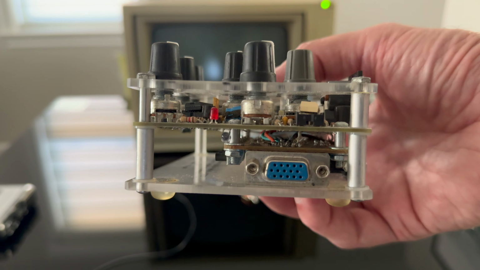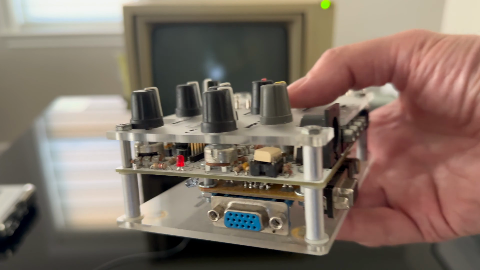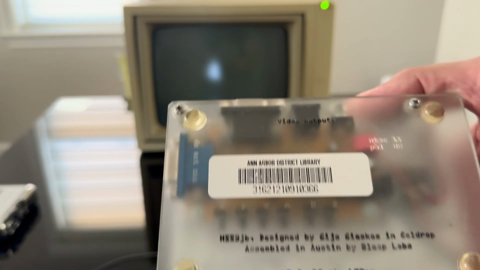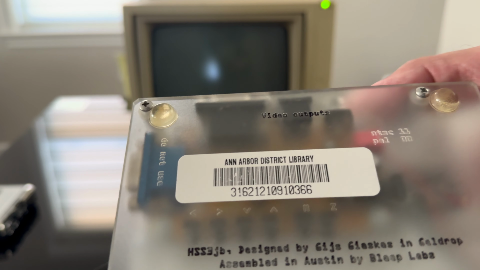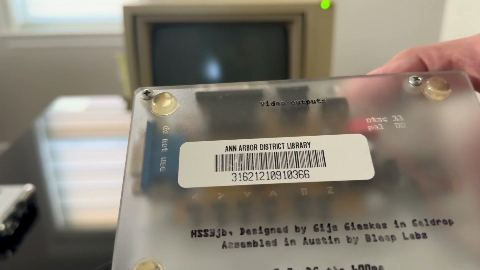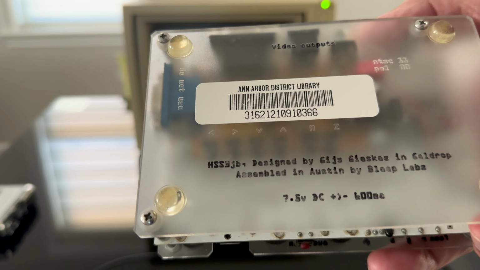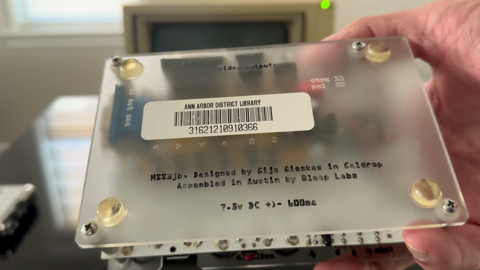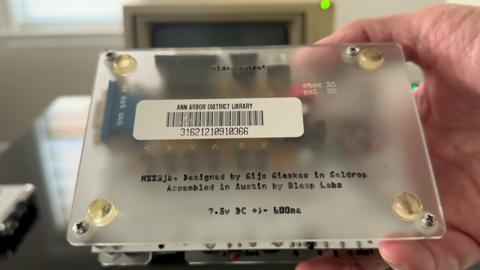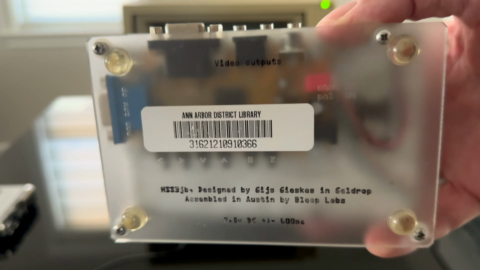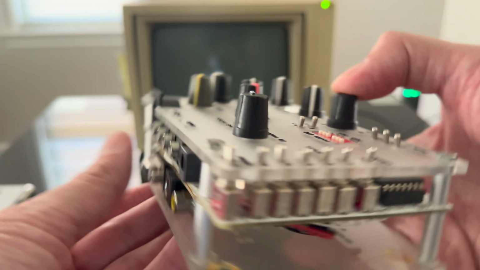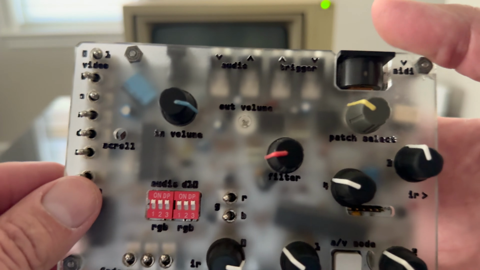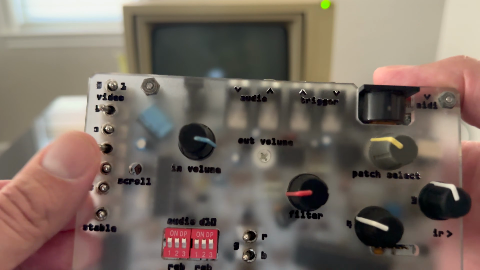I'll try to Google it later, and I put the link to the manufacturer in the description below. And as I said, I have it from our local library, which is an awesome library where you can get all that stuff. And it appears that somebody maybe made this as an open source project, the more I look at it. And you see it has a lot of these toggle switches.